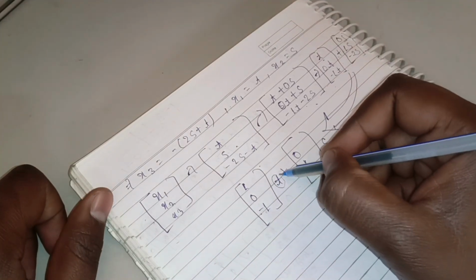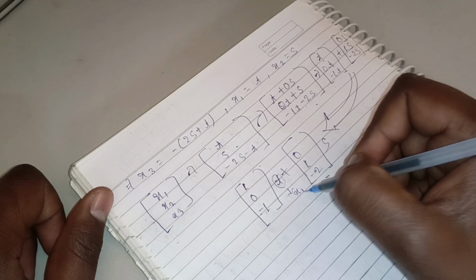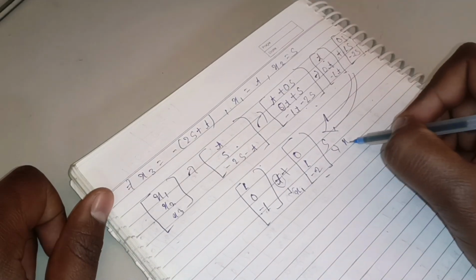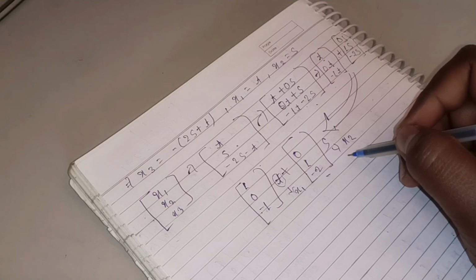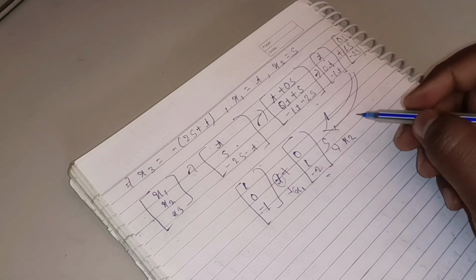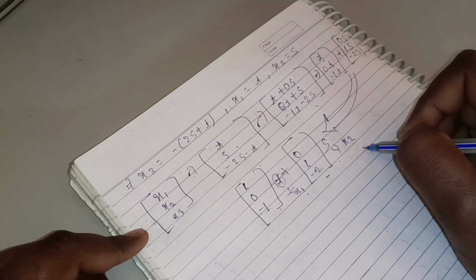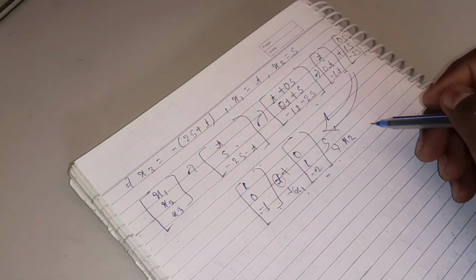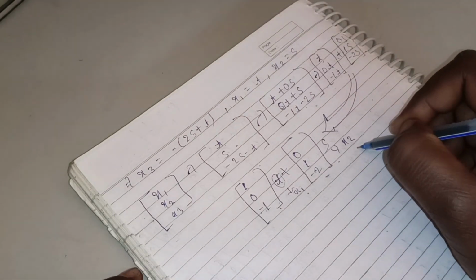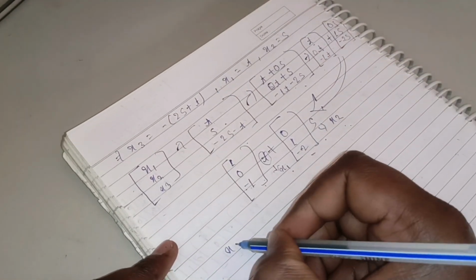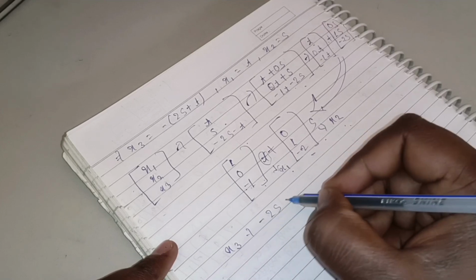Now what was t? T was x1. Okay, what was s? S was x2. So basically x1 and x2 is this. So x1, x2 is this, and what was x3? Minus 2s and minus t.